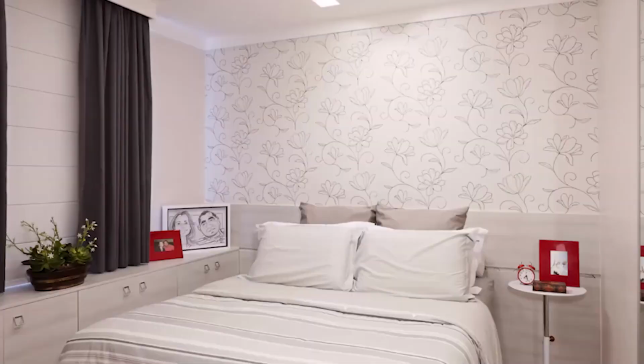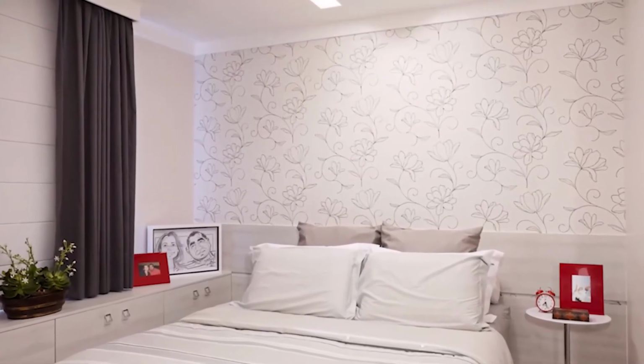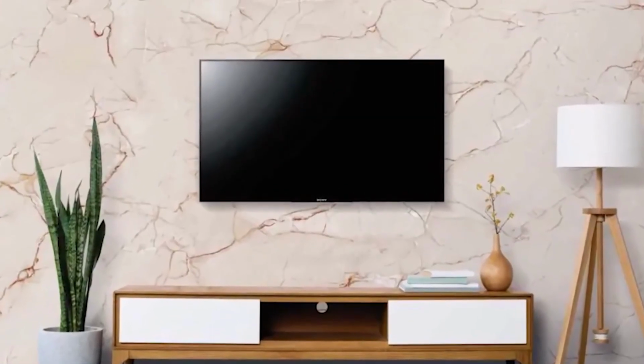Well guys, in my projects, I really like to use wallpaper in certain areas of the apartment or house. I'll give you some examples here, like on the wall behind the couple's bed, for instance. It's a great wall for us to put wallpaper on. In the television room, the television wall is another area. It's also another wall that really calls for wallpaper, right?